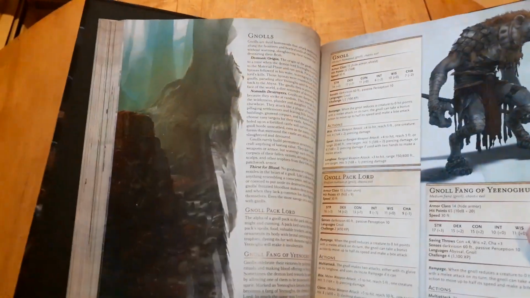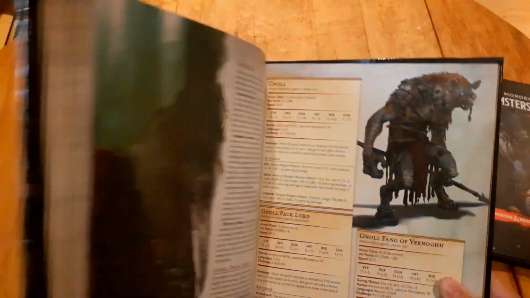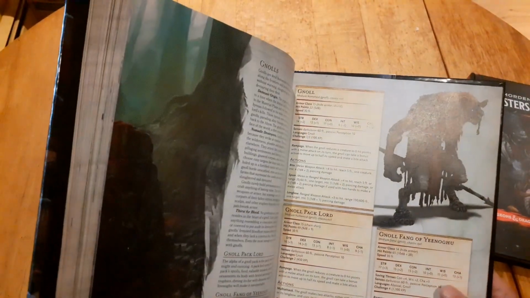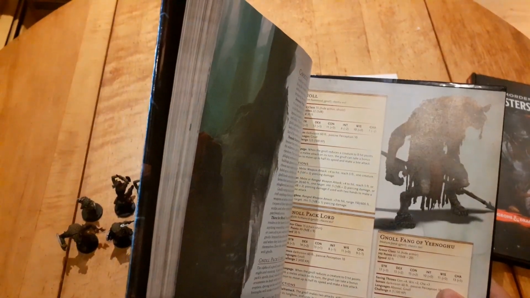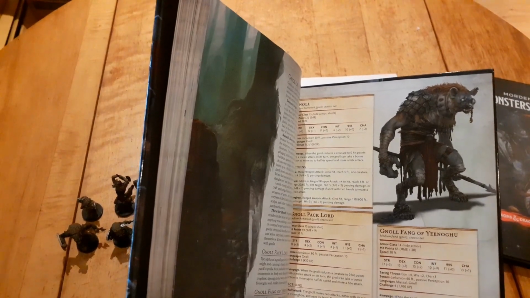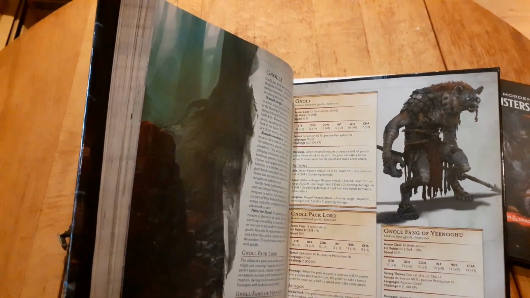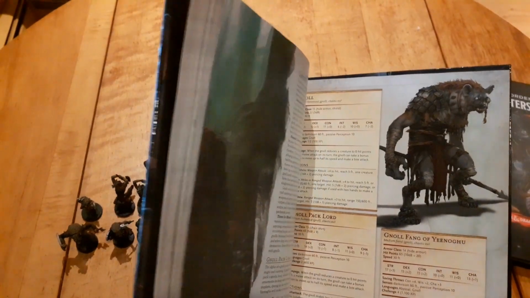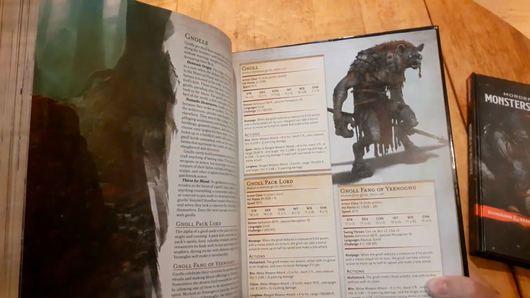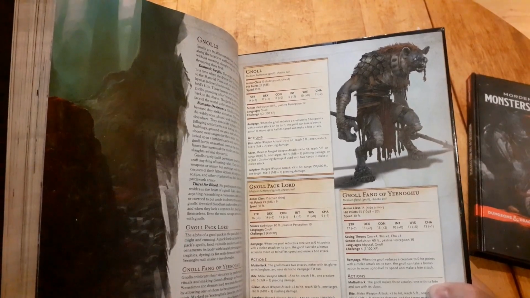Okay, so we got our standard gnoll, and the only thing is that I might change their weaponry based off of what we have here for the minis. So I might give them battle axes instead of spears. One of them I'll probably give a shield.